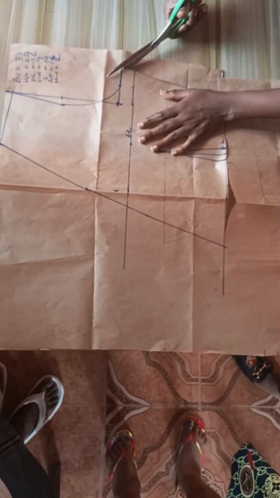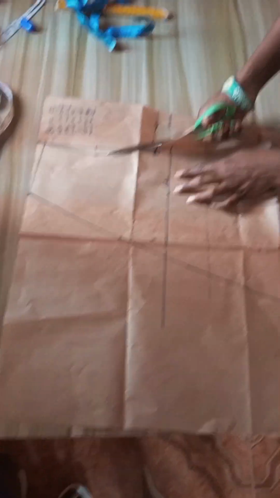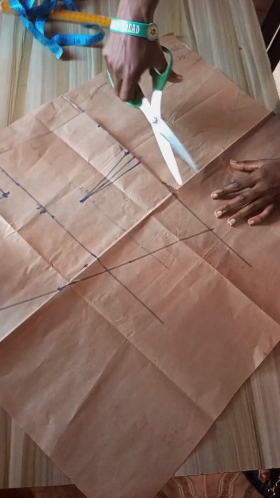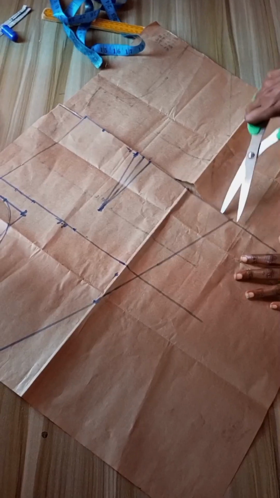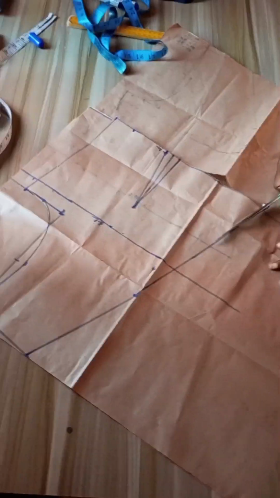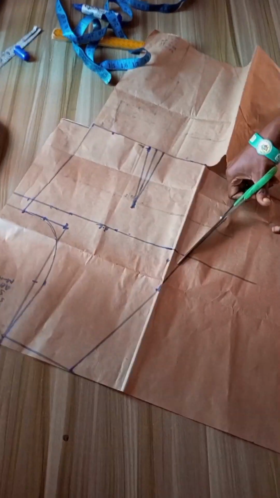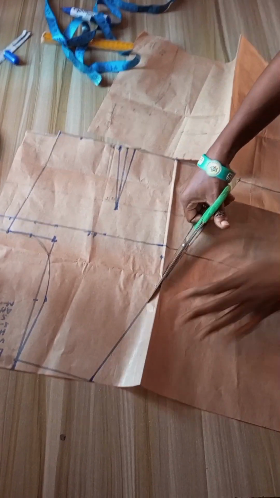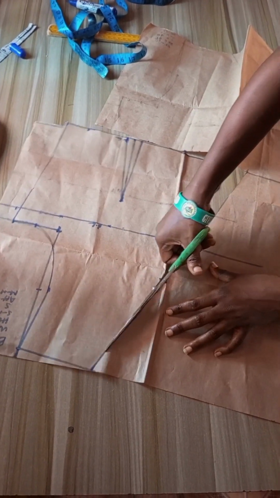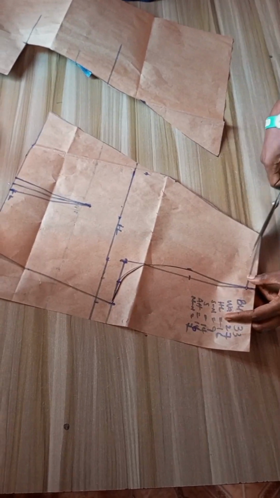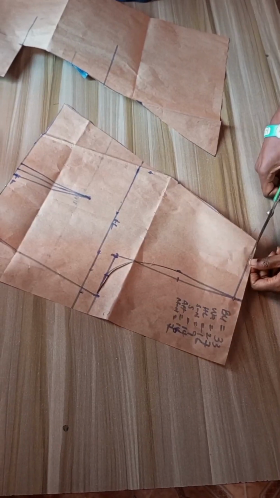So once you cut out your pattern paper, then you fold your fabric. You fold your fabric and then you place your pattern paper on your folded fabric to cut out the overlap top. So after this, we are going to cut out the back pattern for this outfit.